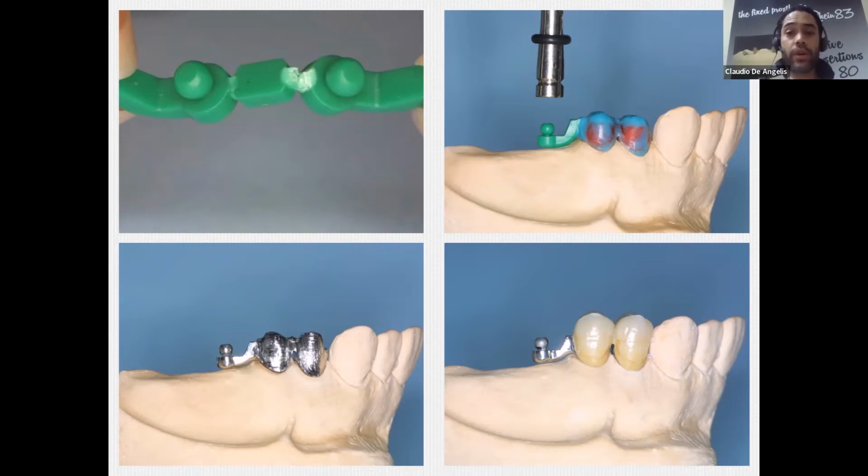You place your attachment on, again, both sides of the maxilla, in parallel between them and perpendicular to the occlusal plane. This is a very important thing to remember. You always need to investigate the occlusal plane of the patient.